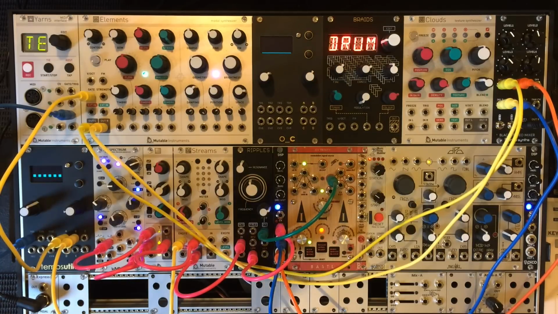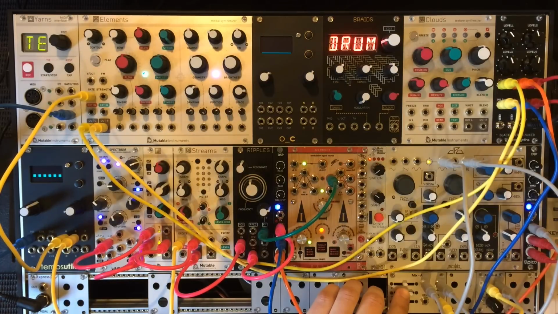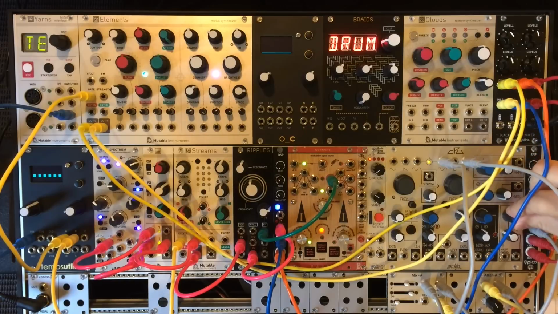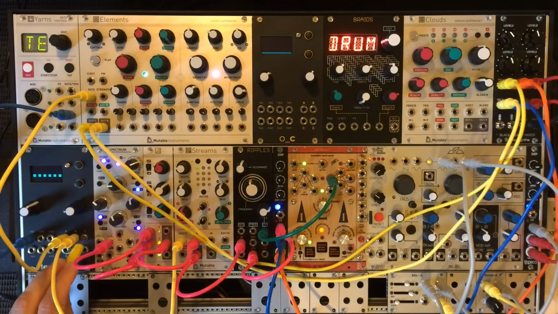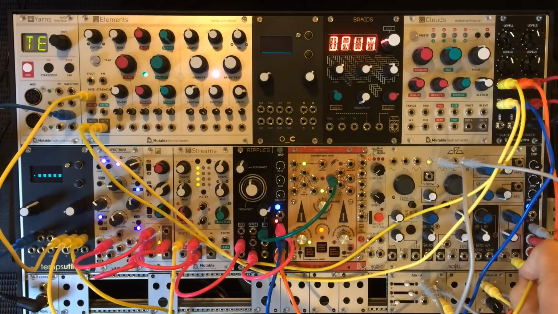Next up we'll plug in the DPO. So we'll run another clock source into the strike input of the DPO.